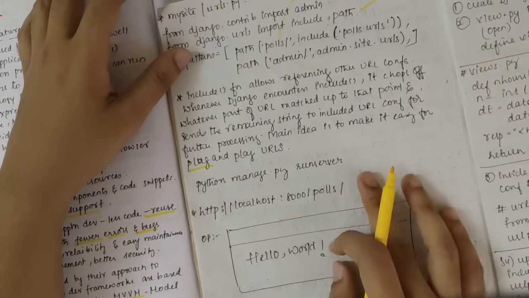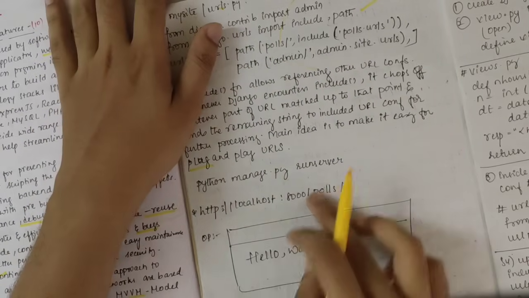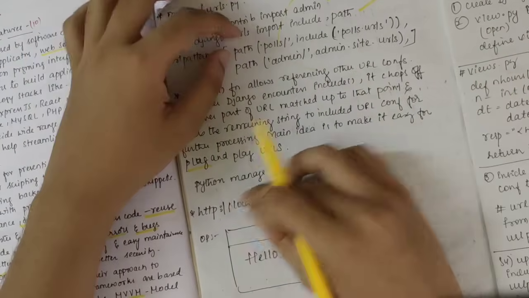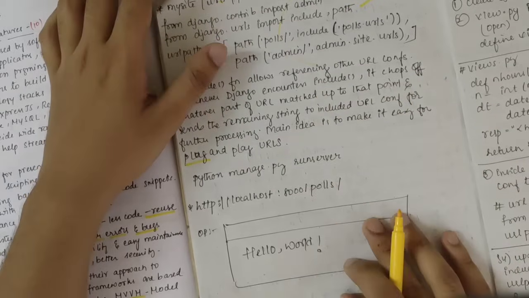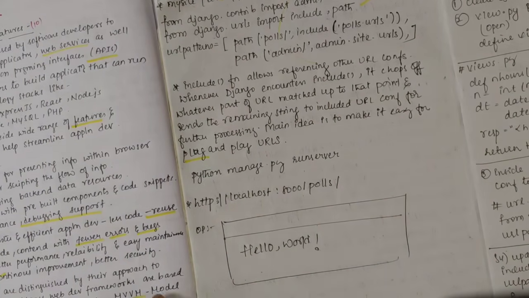Then we execute the command by saying python manage.py runserver. We have the URL generated here. When we click that, we get the output as hello world. So this was about hello world program.